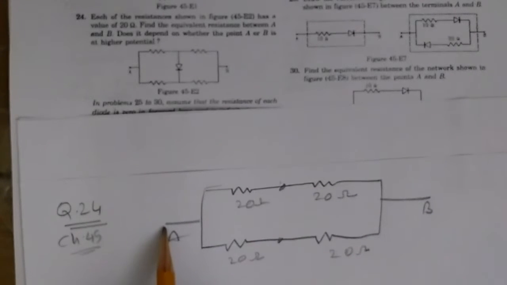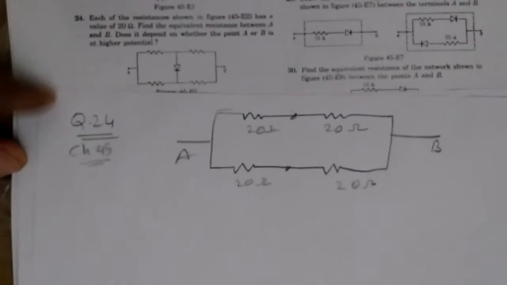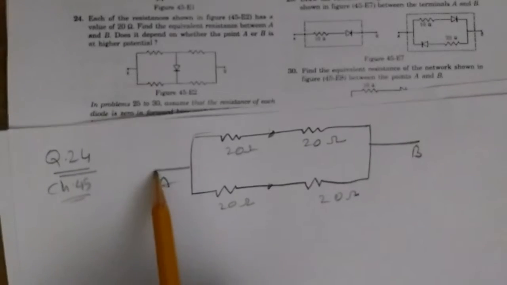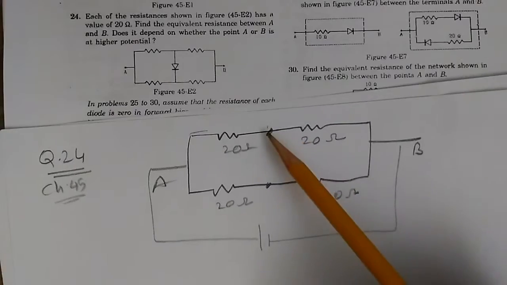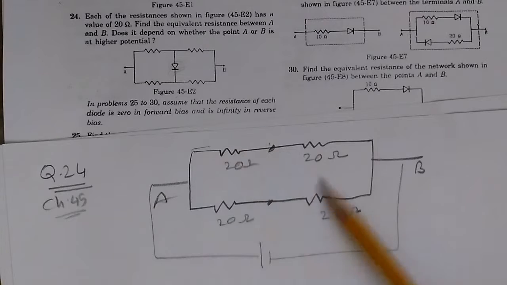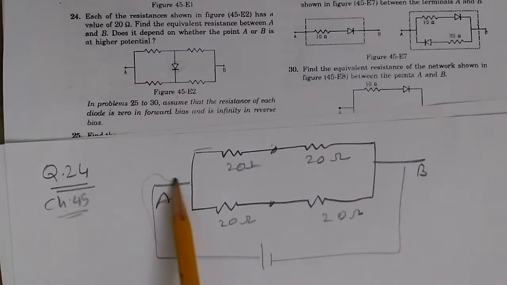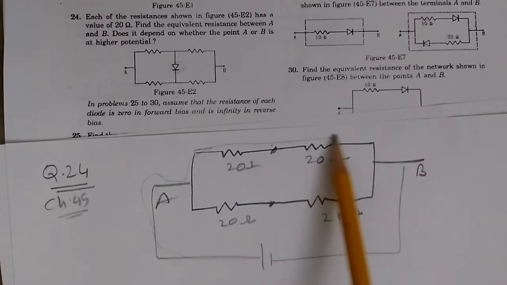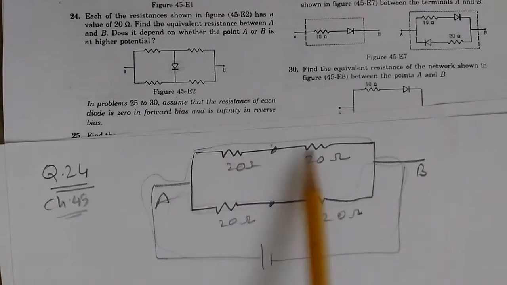Let us mentally connect a voltage source between point A and B, something like this. For now, I have not placed this diode. Just mentally forget about this diode and analyze the circuit without the diode in place. So a current starts flowing like this, and it has 2 paths from here. It can go through this path or it can follow this path, and both these paths have a resistor divider with the same ratio, 1:1.